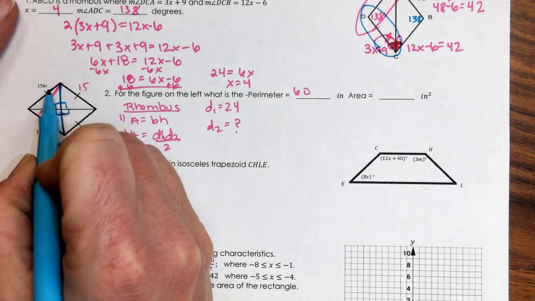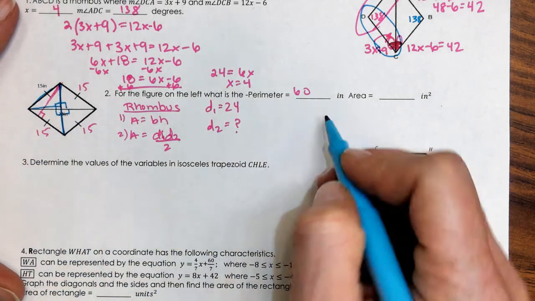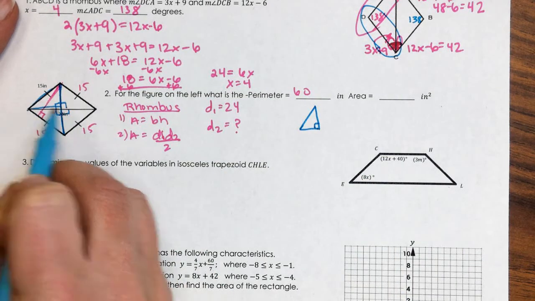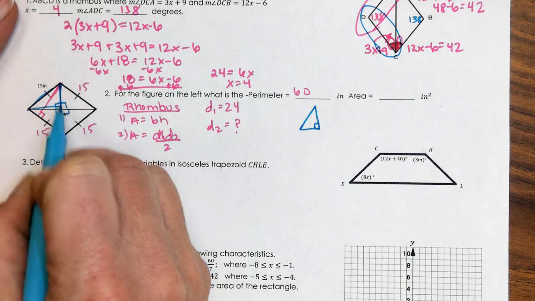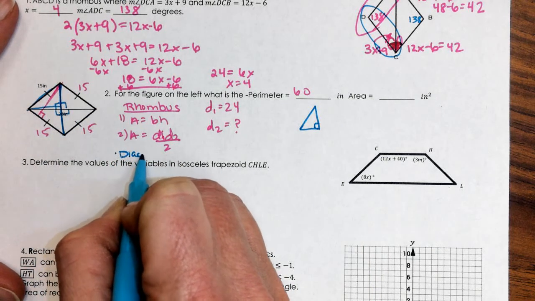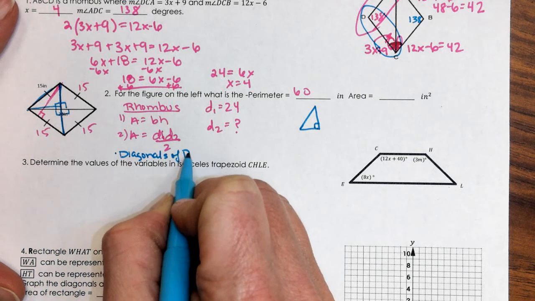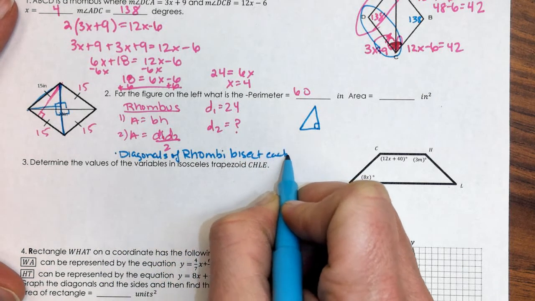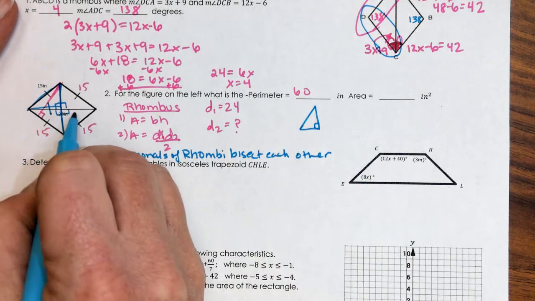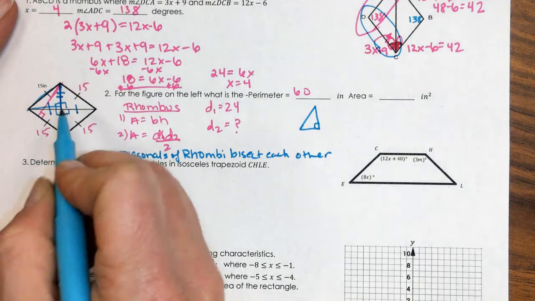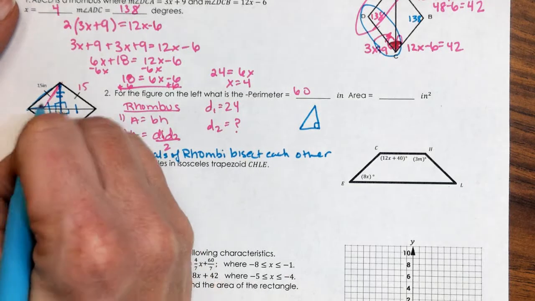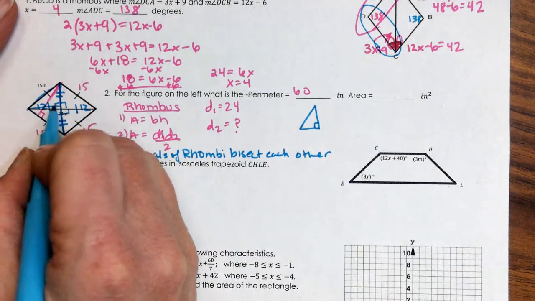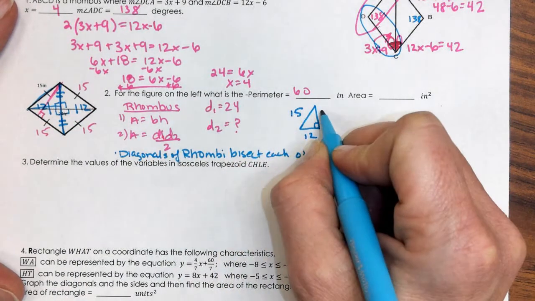So if I look at just one of these right triangles, I know that I have a right angle here, and I know that if this whole thing is 24, the diagonals of a rhombus bisect each other, which means that this is congruent to this and this is congruent to this. So if this whole thing is 24, that means that this is 12 and 12. So the bottom piece of my triangle here is 12, this is 15, making this 9.